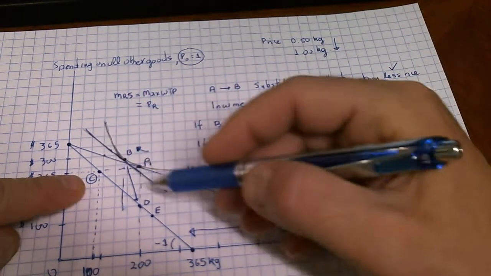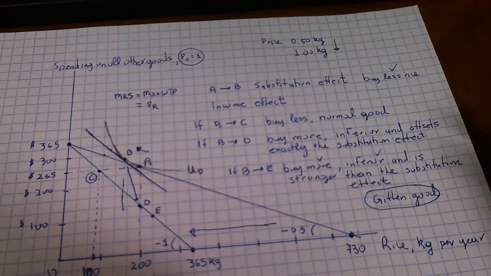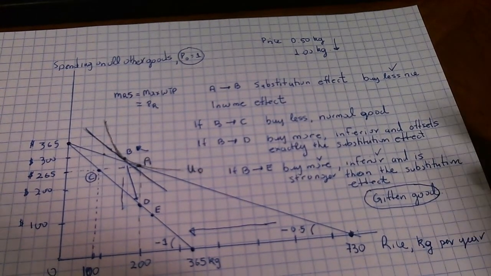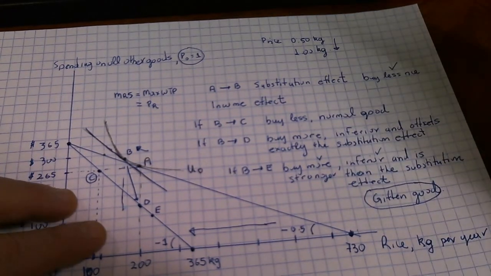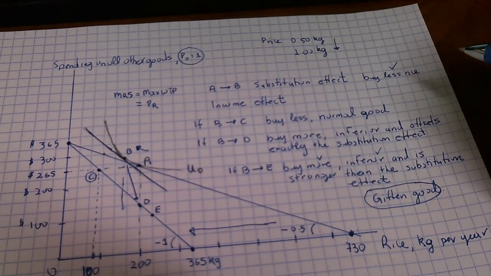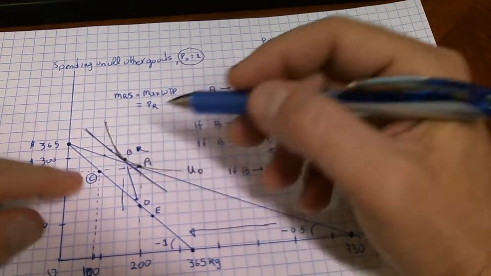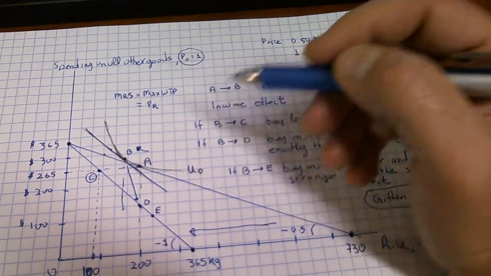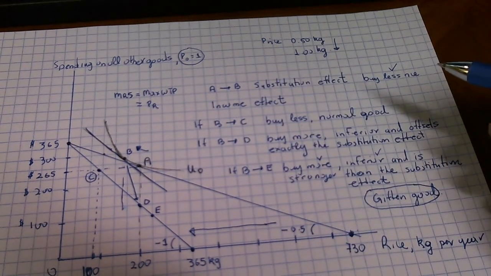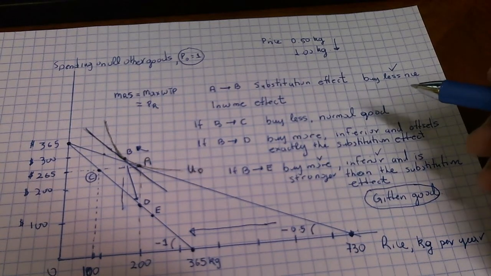But we'll look at only C, D, and E because it captures quite a bit of most of the situation here. But let's look at it more carefully. So the total effect here can be broken up into two effects: what is known in economics as the substitution effect and the income effect.